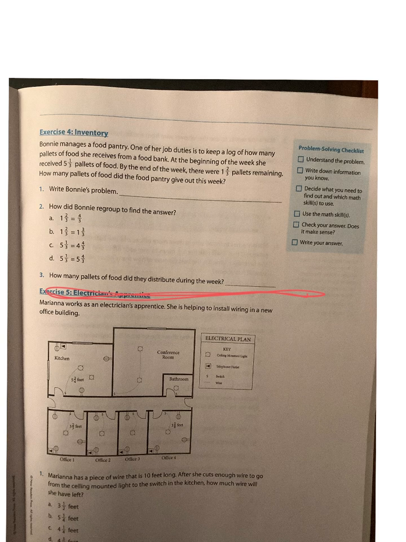So we have a food pantry. One of her jobs is to keep a log of how many pallets of food she receives from a food bank. At the beginning of the week, she receives 5 1/3 pallets of food. By the end of the week, she's given out a bunch of them, so she only has 1 2/3 pallets left. They're asking us to find how many pallets of food did she give out. So what is the difference between 5 1/3 and 1 2/3?